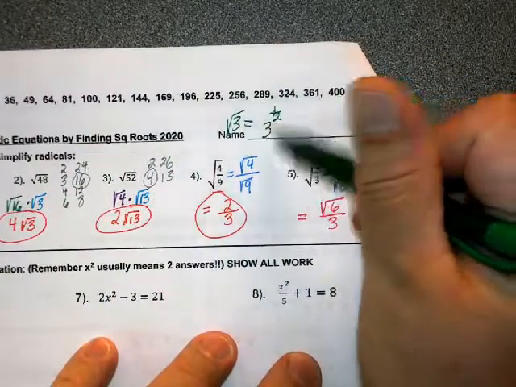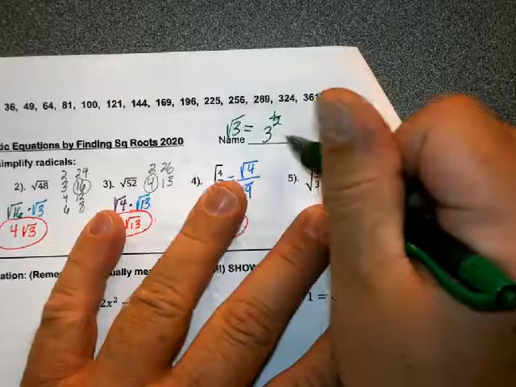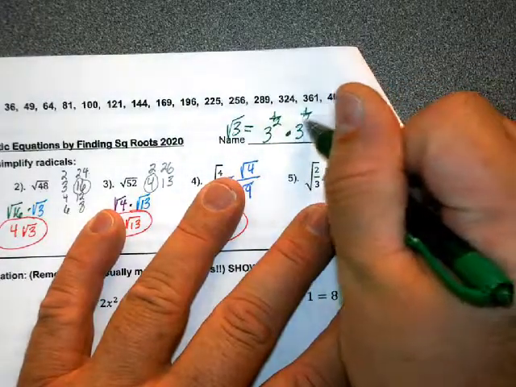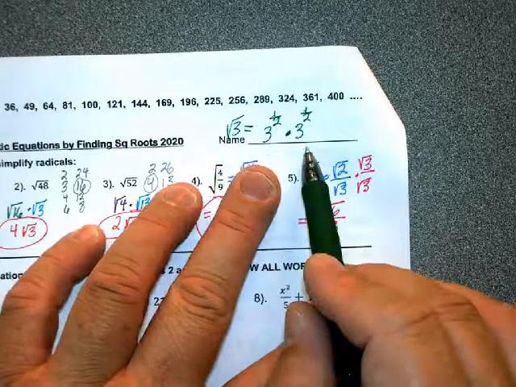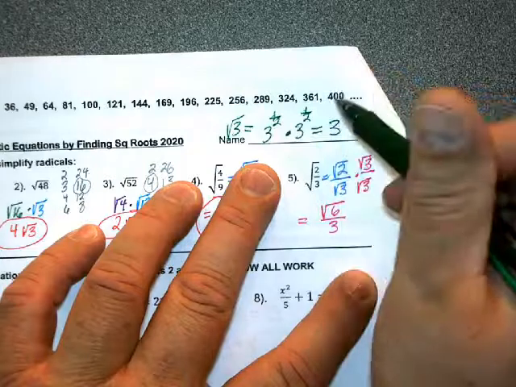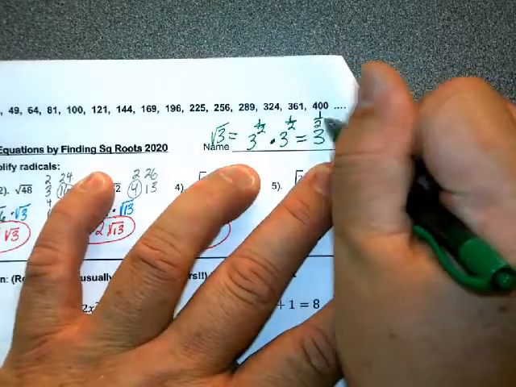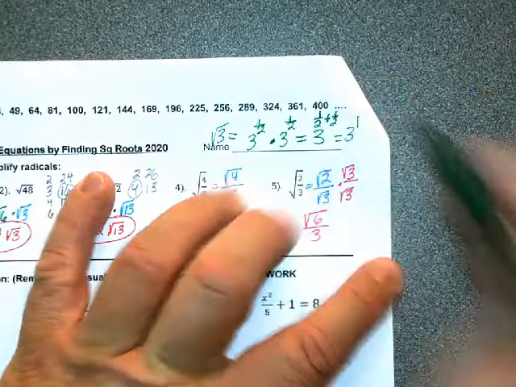It means that it's being raised to the 1/2. Now remember, when I multiply it by itself, 3 to the 1/2, remember what happens when we multiply with the same base? We add those exponents, right? 1/2 plus 1/2, which equals 3 to the 1st, which is my 3.